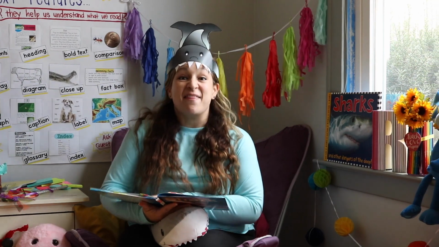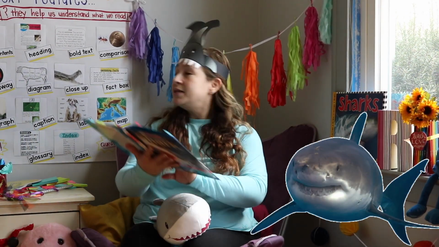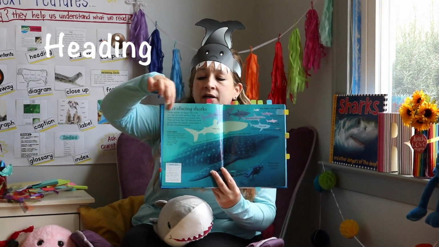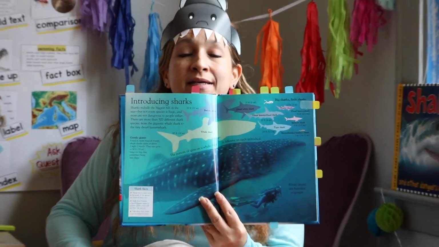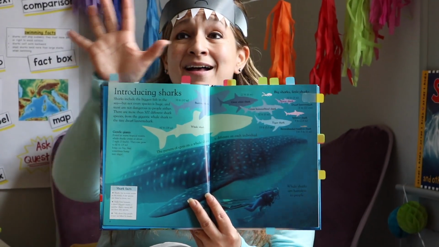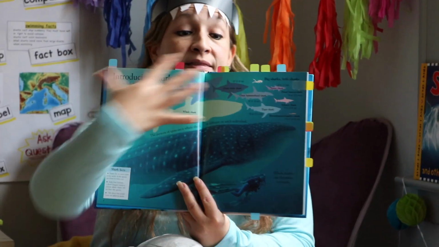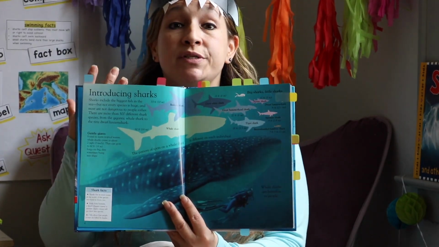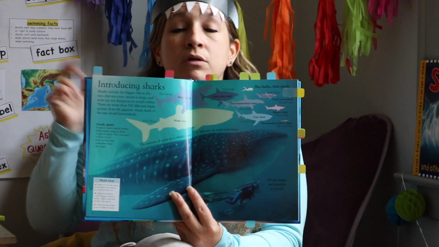Oh, and then this page. Oh, this page is introducing sharks. That's what the heading tells us. See it up here in black? Introducing sharks. That's the heading. That means that these pages right here are all going to be about introducing a shark to you, to the reader.